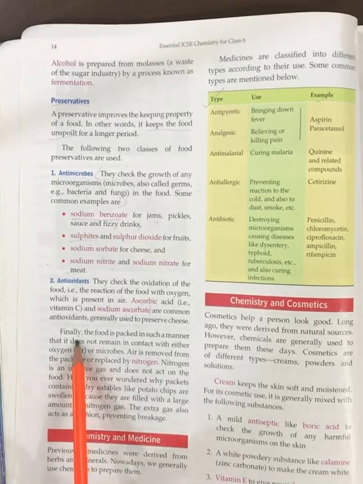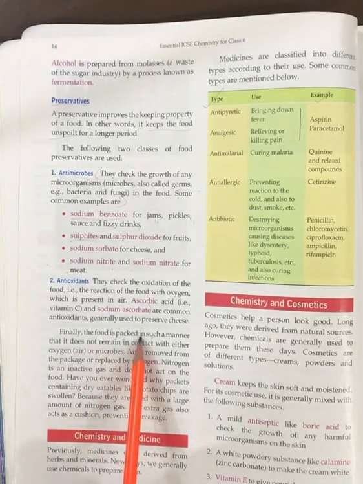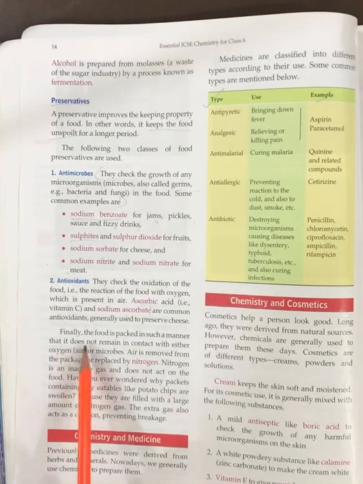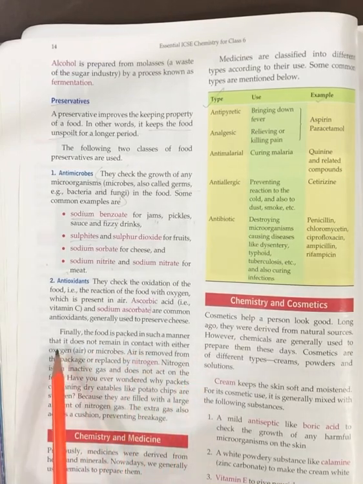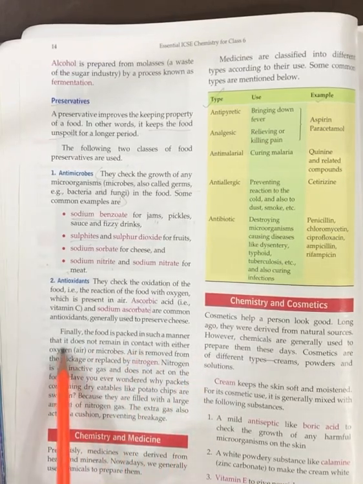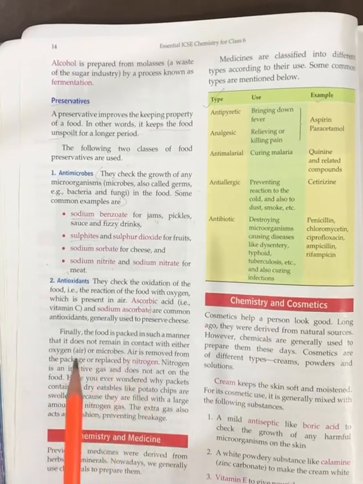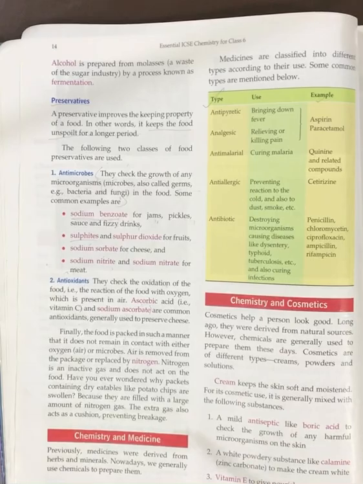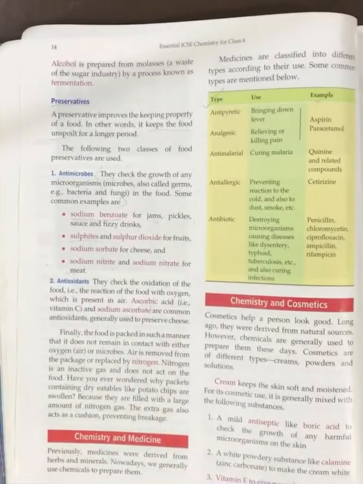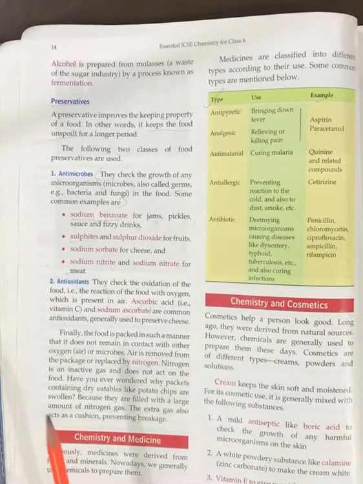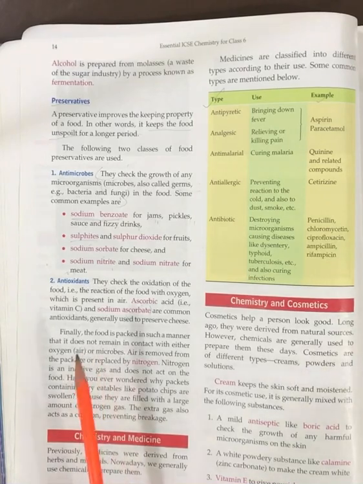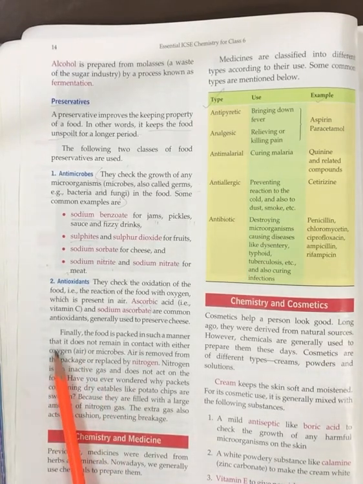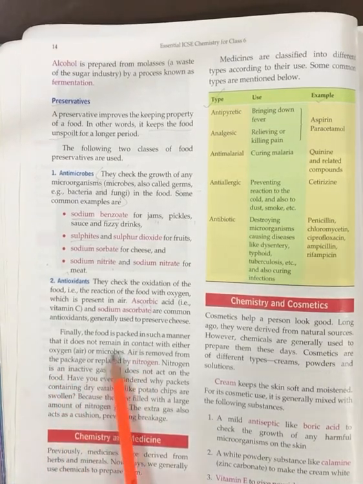Finally, the food is packed in such a manner that it does not remain in contact with either oxygen or microbes. After treating them with these antimicrobes and antioxidants, the food is packed in such a way that it does not come in contact with oxygen or microbes.